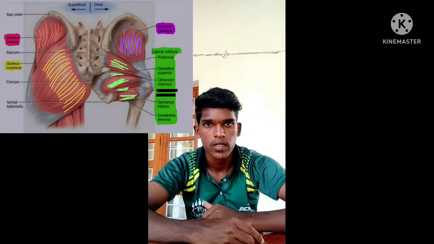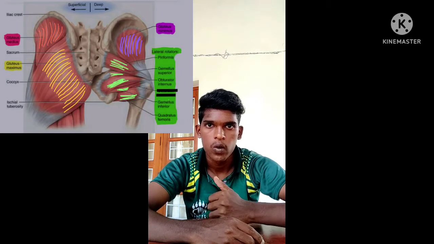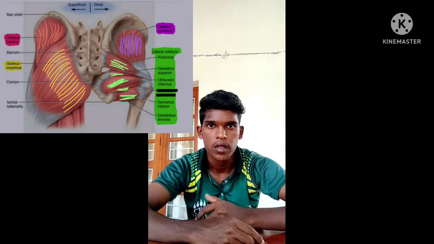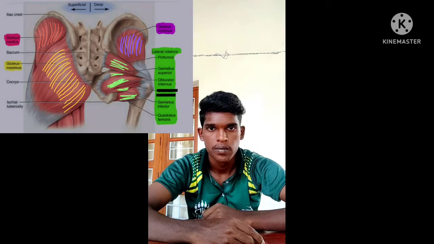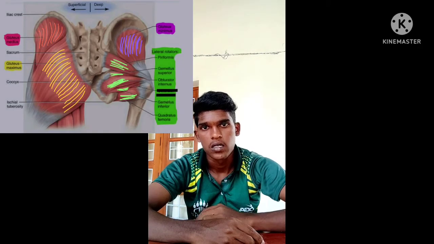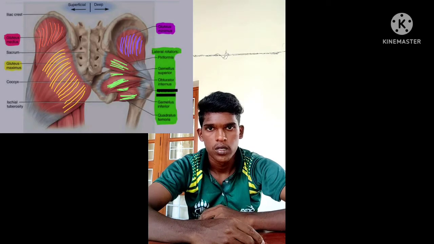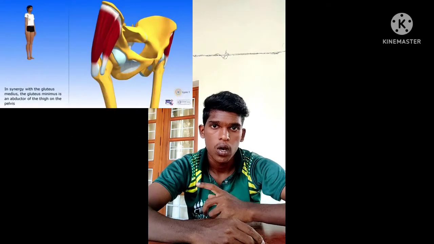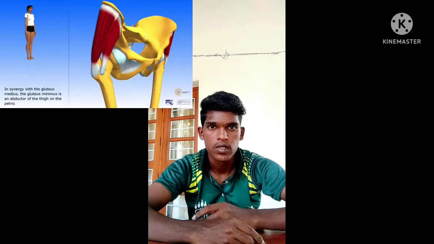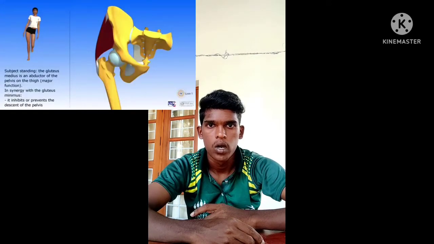Now let's see the innervation of gluteus medius and minimus. The superior gluteal nerve, that is L4, L5 and S1, emerges above the piriformis muscle with accompanying vessels to penetrate the deep surface of the muscle. The next part is the action: abduction of the thigh and medial rotation, preventing the unsupported side of the pelvis from sagging downward during locomotion.